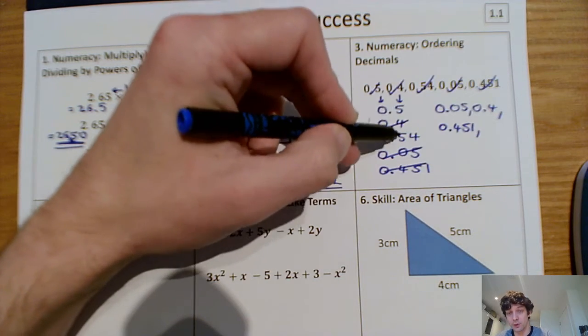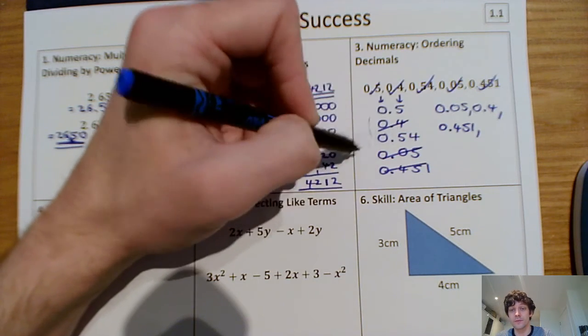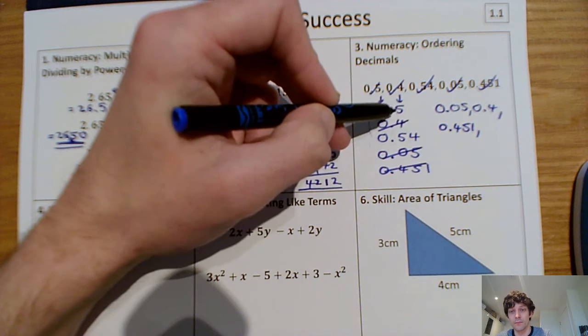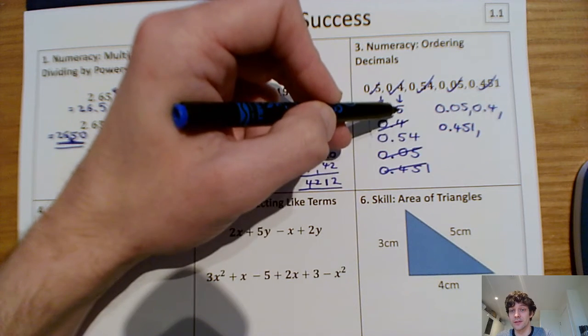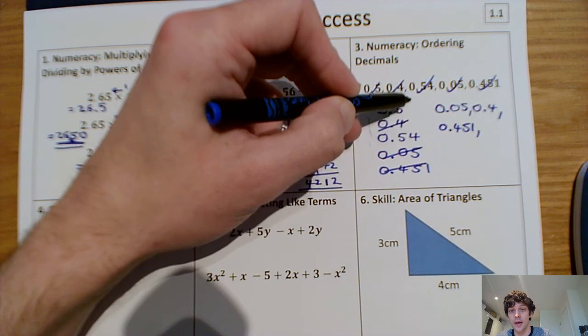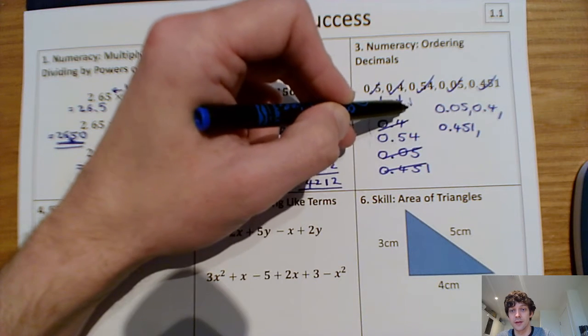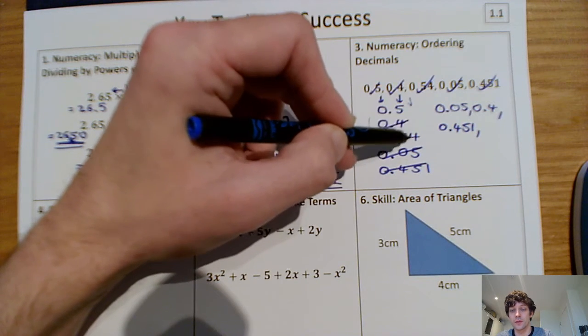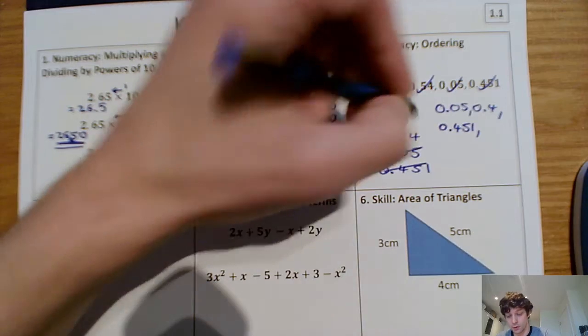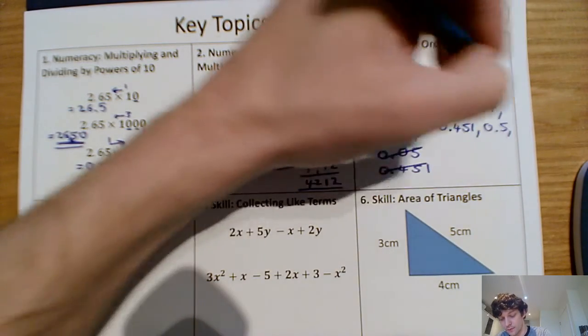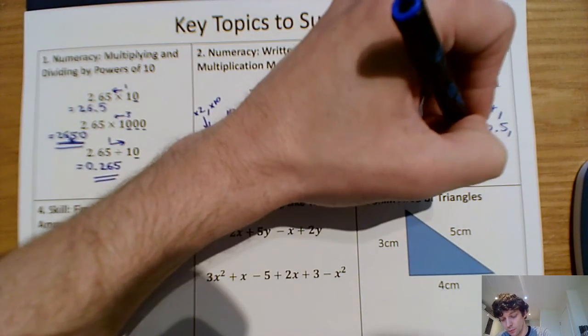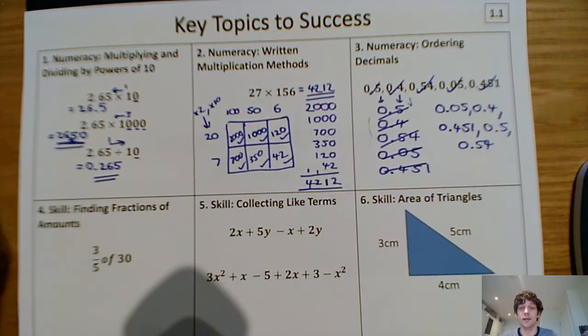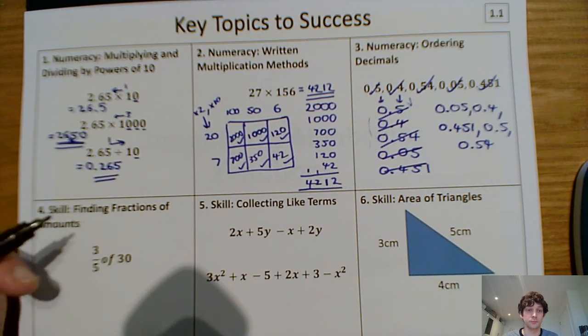It has to be smaller than these two because these have more tenths. These both have 5/10, so that doesn't tell me which is smaller. I look at the next column along. This has no hundredths. This has 4/100ths, so this must be smaller. So I get 0.5 and then 0.54, and that's how I order my decimals.